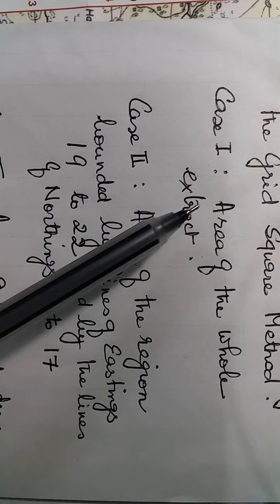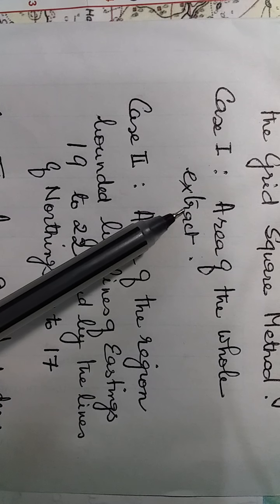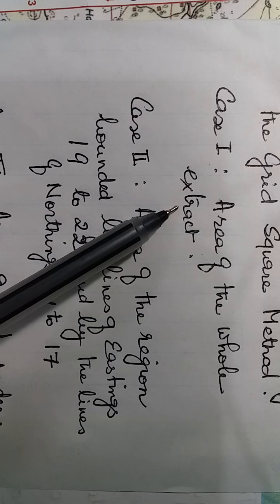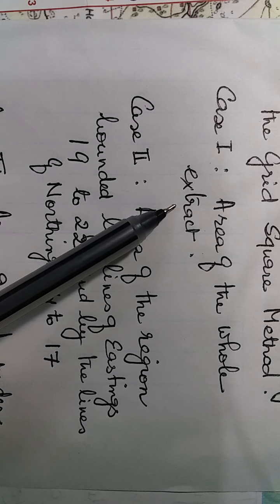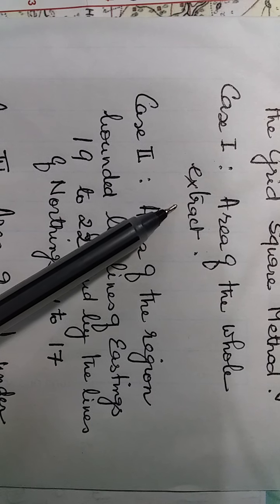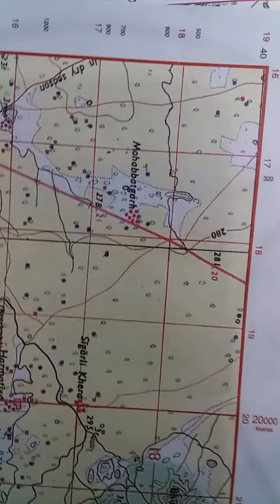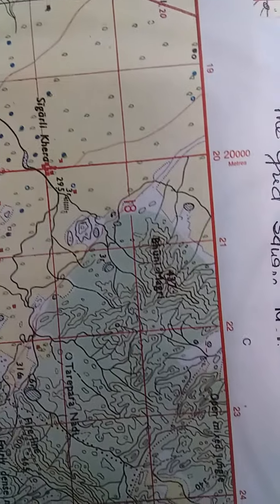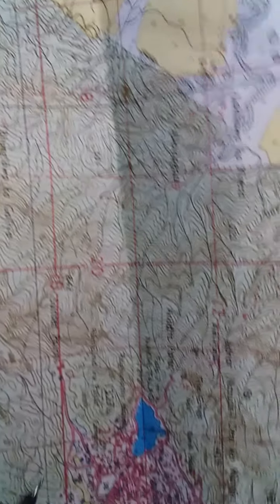So first I will explain how to find the area of the whole extract. So for this I'll be taking another survey sheet of 45D by 10. Let us refer to this survey sheet. You can see that everywhere you have whole squares. If you take the whole sheet, you see that all are whole squares.